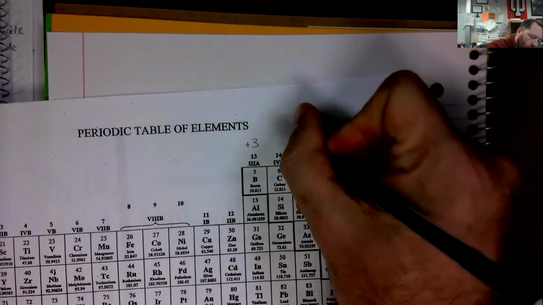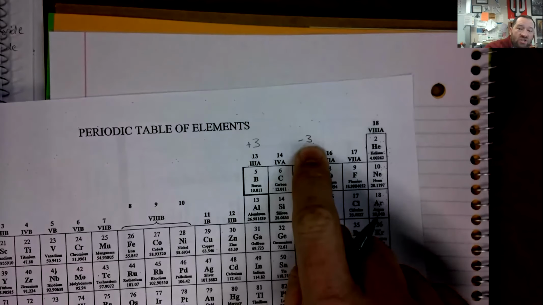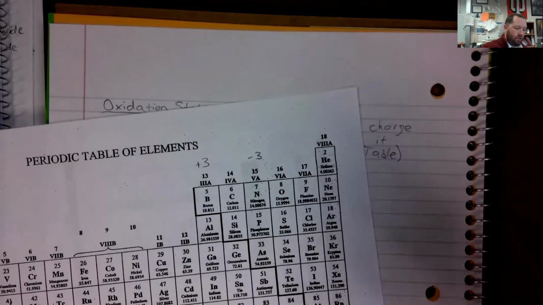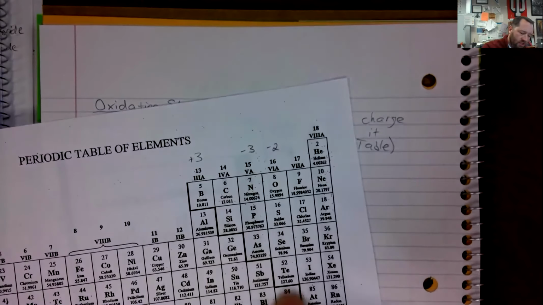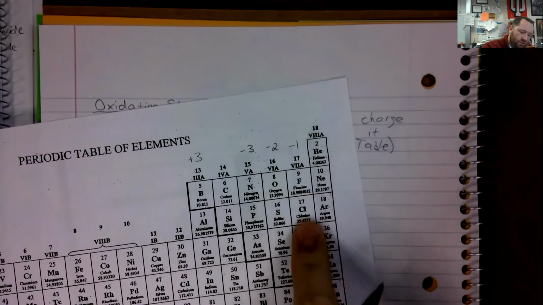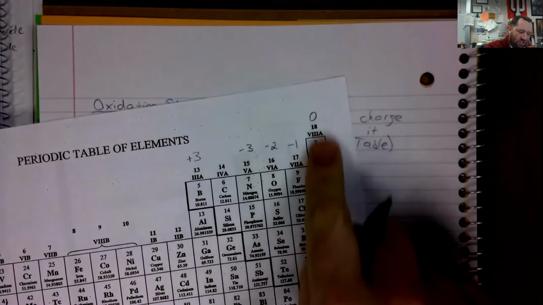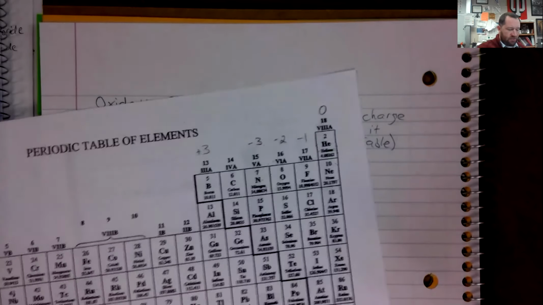We'll come over here to the nitrogen family. Their oxidation state is -3. They tend to gain 3 electrons. That's their oxidation state. Oxygen and its family, -2. The halides are -1, so these all tend to form a -1 charge, and 0 for the noble gases. Again, we're not going to work with them much. They don't tend to gain or lose electrons.